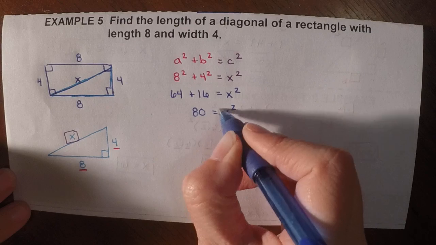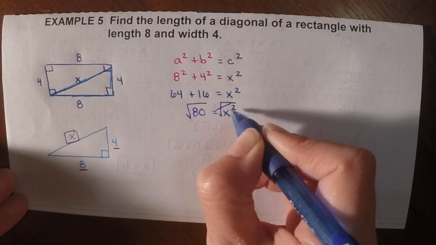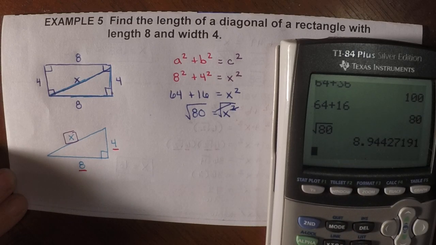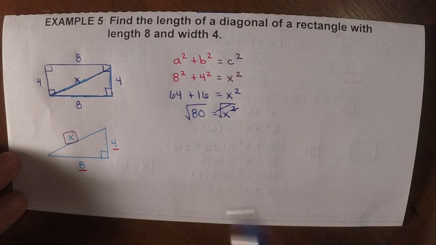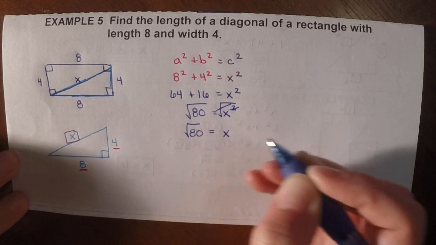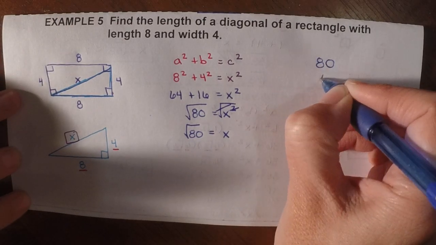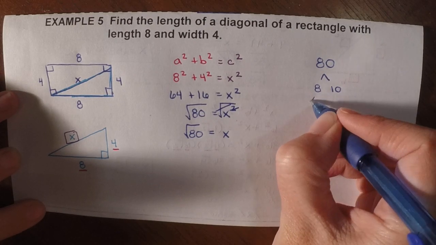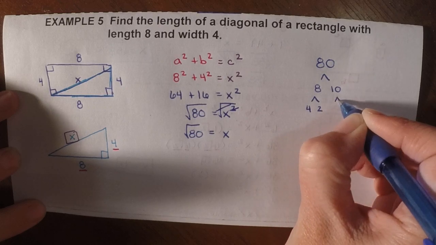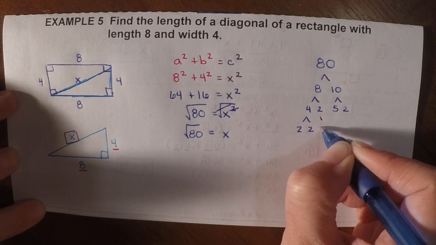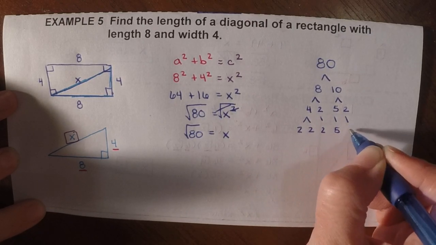So then I'm supposed to take the square root to get rid of the square so that this cancels. But if I try to take the square root of 80, notice it comes out to be a decimal. So that's when I have to try to simplify. So far, I have that x equals the square root of 80. So if I come over here and do my factor tree, that would be 8 times 10. So then 8 is 4 times 2, and this is 5 times 2. So then this would be 2 and 2. That doesn't break down. 5 doesn't break down. 2 doesn't break down.